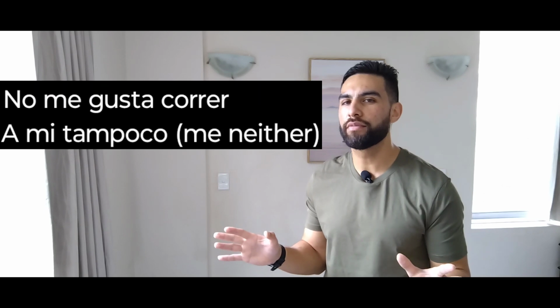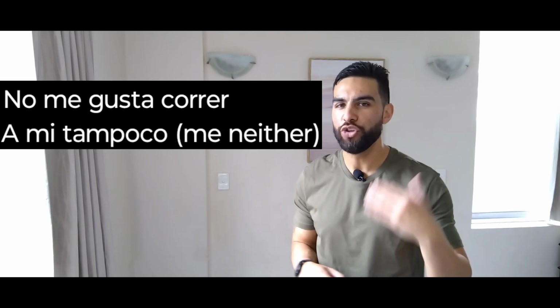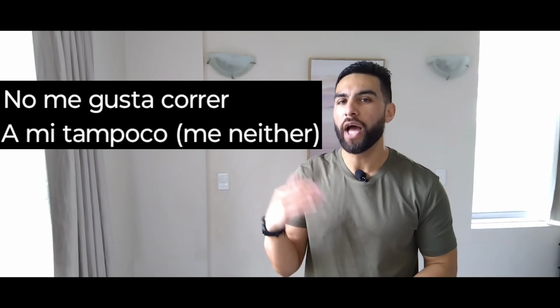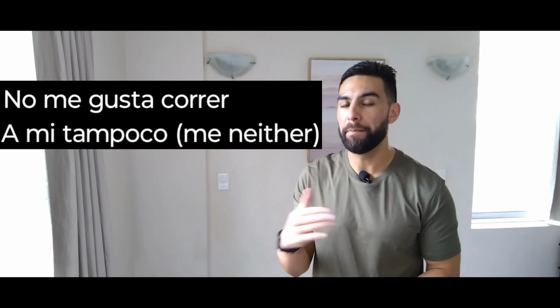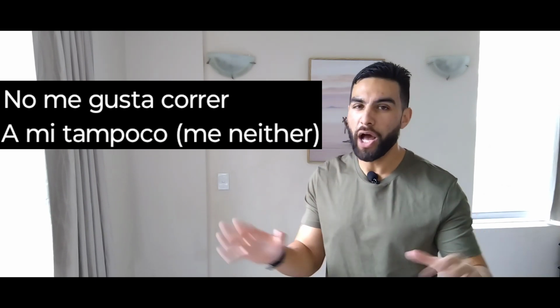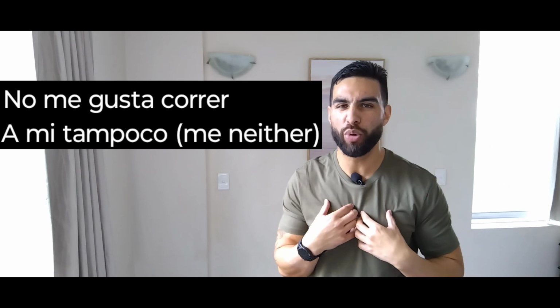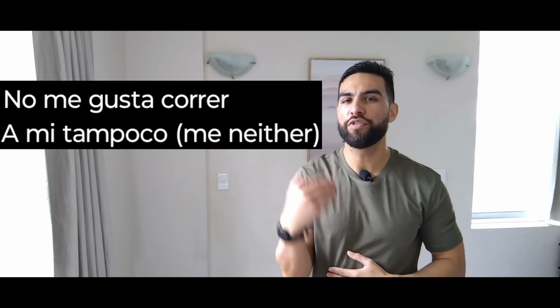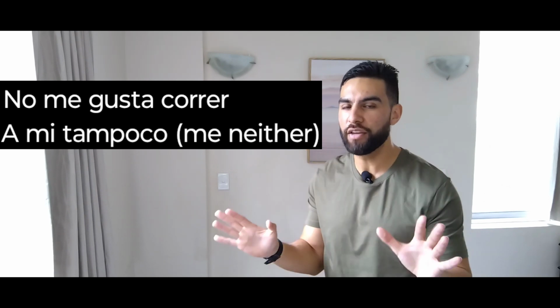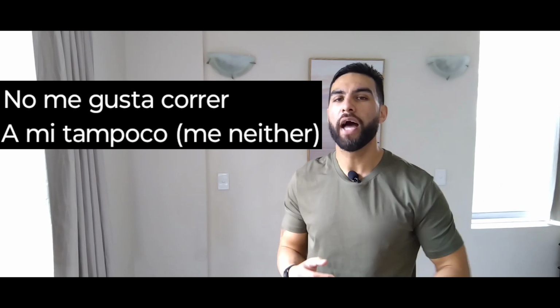I hope that makes sense, but let me give you a few other examples, this time using tampoco. It's similar, but when we use tampoco, we're agreeing with what someone's saying in a negative statement. For example, no me gusta correr. And you want to agree with them, you'd say a mí tampoco. Again, I don't like running. It's not something I can control. It's just something I don't enjoy doing. You're simply agreeing with me, and it's a negative statement. So you'd say a mí tampoco.